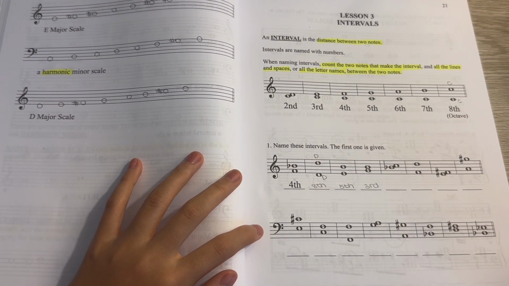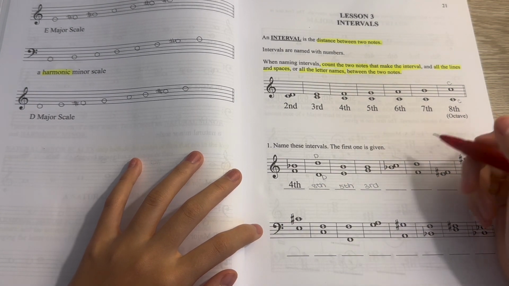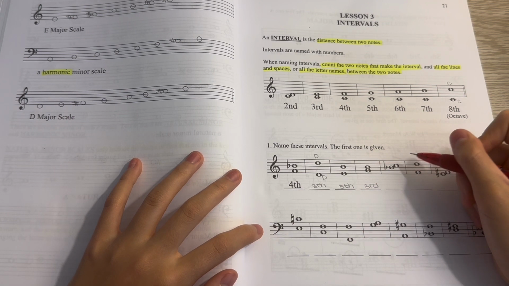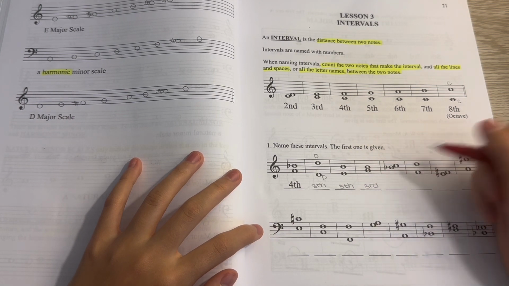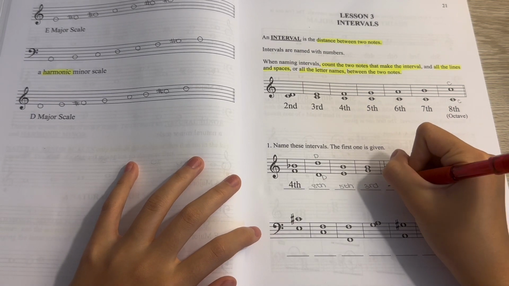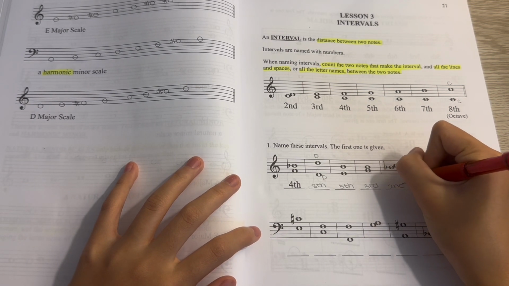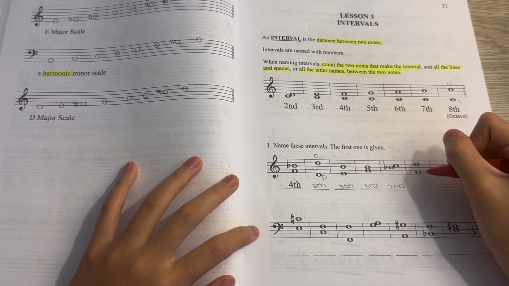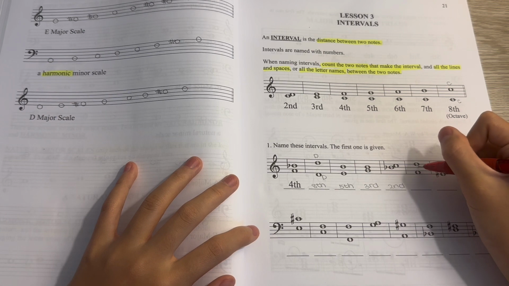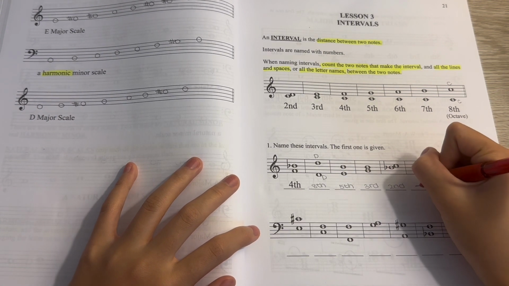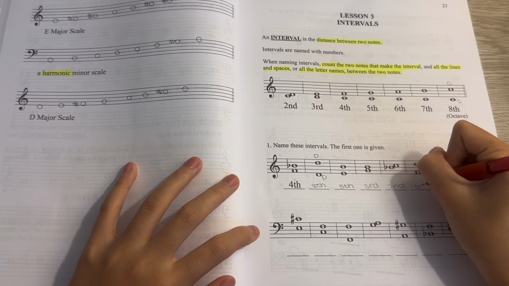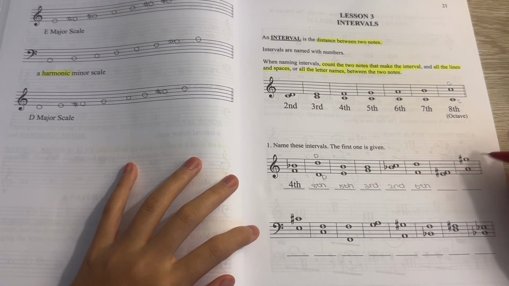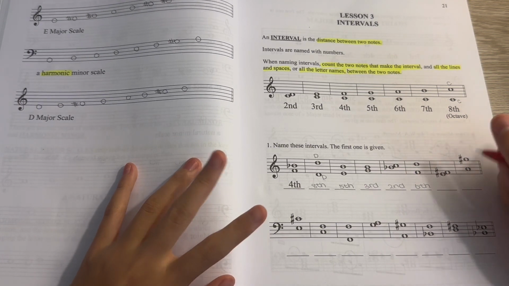All right, and next one, we have a B flat and a C. So that is just 1, 2, the second interval. All right, let's do the next one. F and D: 1, 2, 3, 4, 5, 6. So that is a sixth interval. And this is 1, 2. So that's a second.